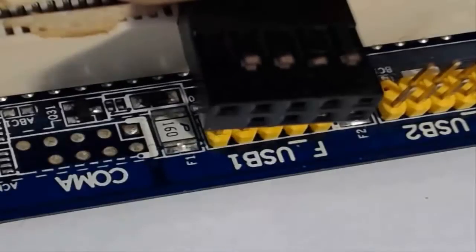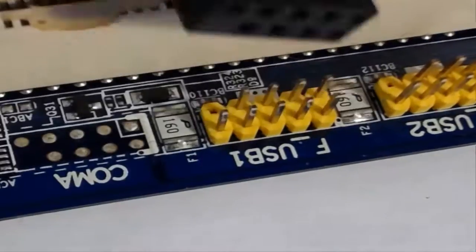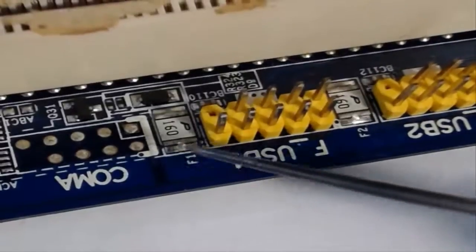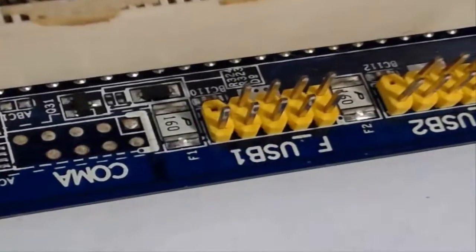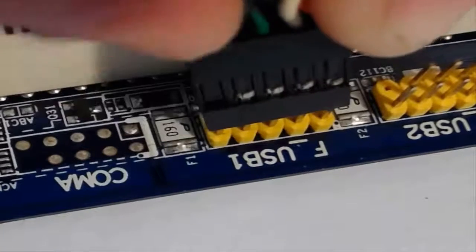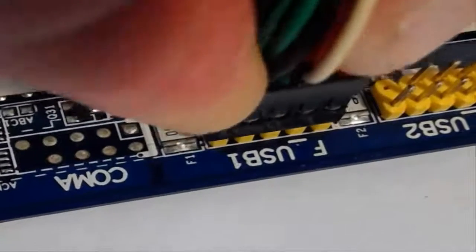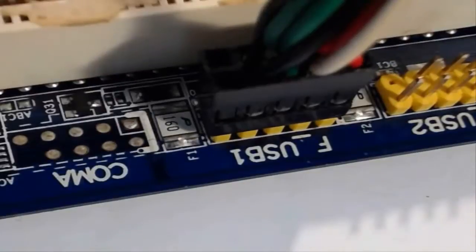So you see there's one blank, that's it there, and that corresponds to the missing blank in the USB header. Okay, so you just drop it down like so. They're tight enough too, so just make sure that they go in the full way.